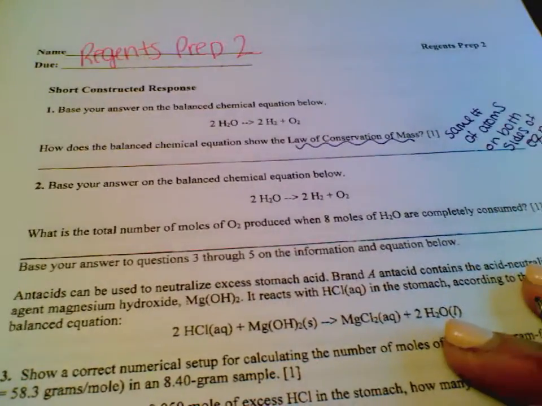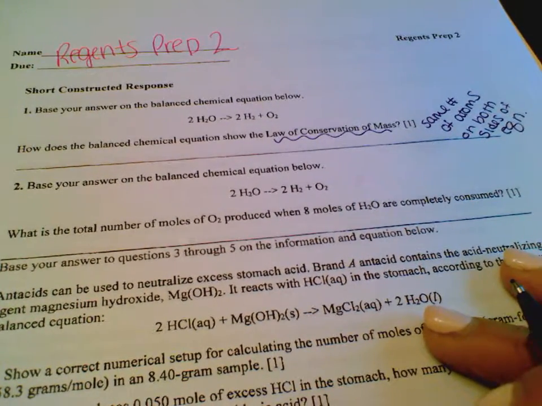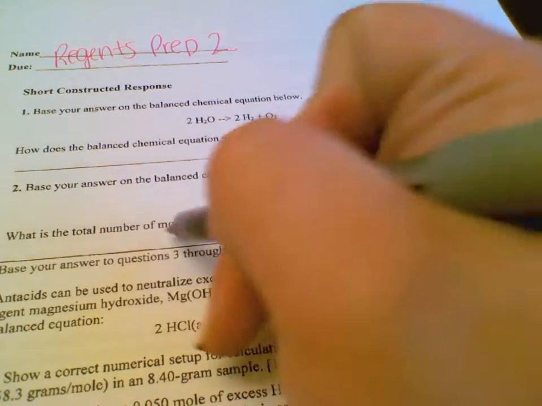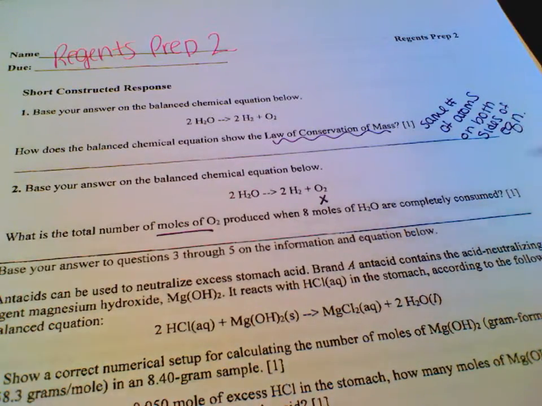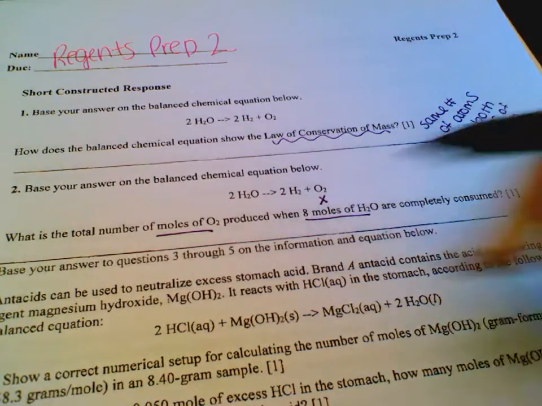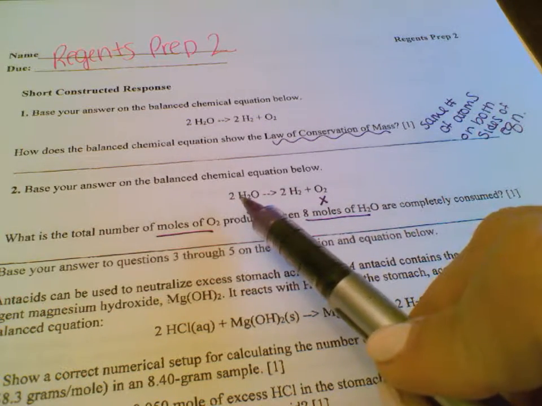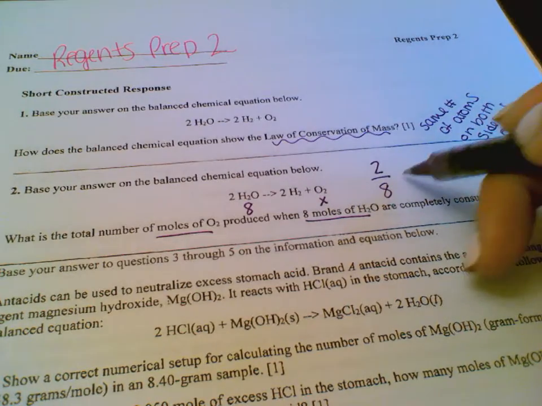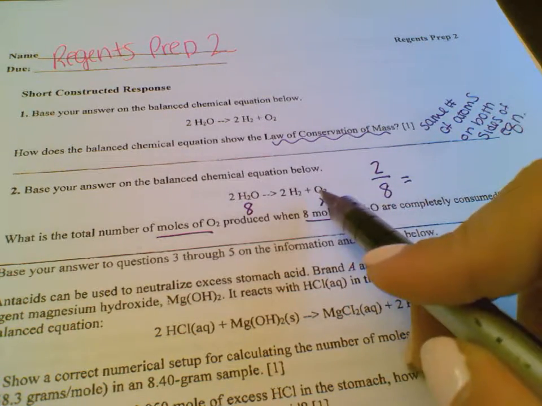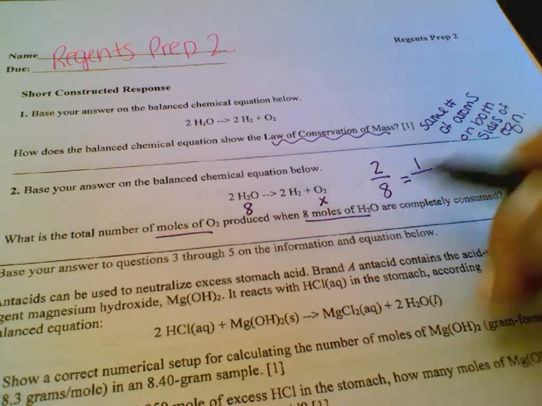So number 2. What is the total number of moles O2 produced when 8 moles of H2O are completely consumed? So they want to know about my moles O2, so that's my X. And they want to know when I have 8 moles of H2O, so 8. So I'm going to basically set up a ratio and solve for it. So originally I had 2 moles of H2O, but now I have 8. And I'm going to set that equal to, originally I had, there's nothing in front of it, so 1 mole of O2. And now it's X.